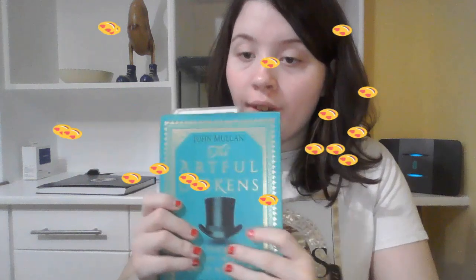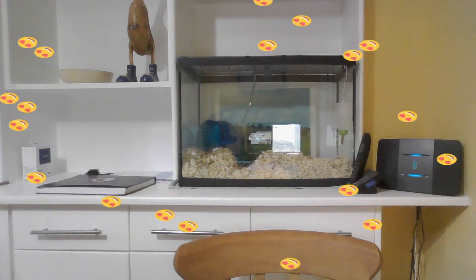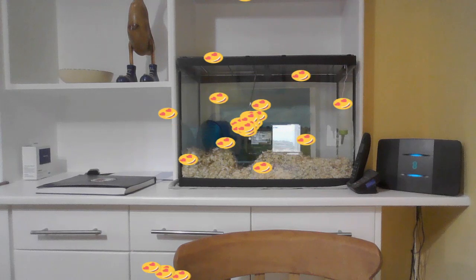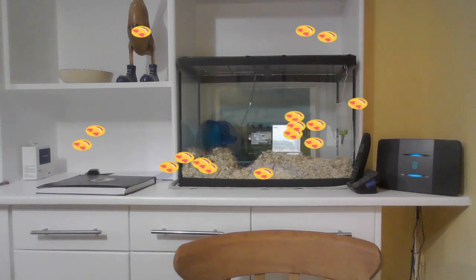It's this book, Artful Dickens, which I do need to read quite a bit more because I'm trying to finish it before Vlogmas, because I want to be reading some nice Christmassy books in Vlogmas. Those books I like reading at Christmas time, so it's a way to document that sort of literature.